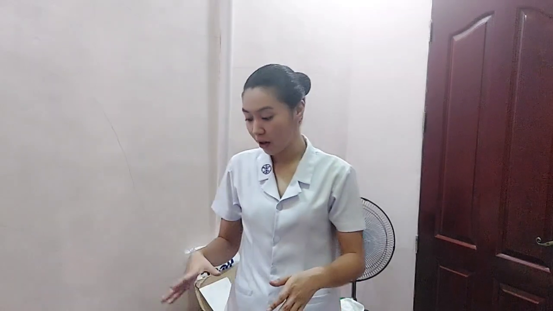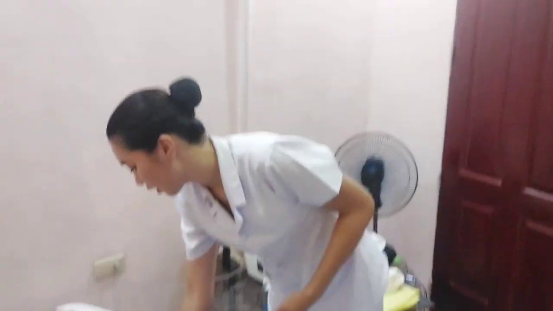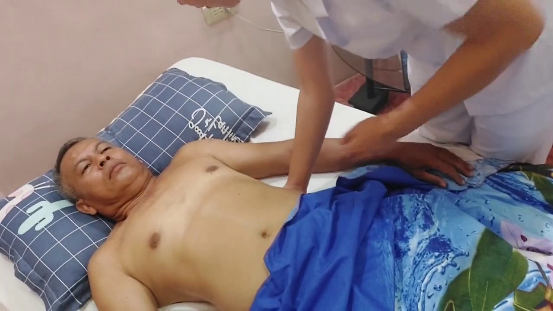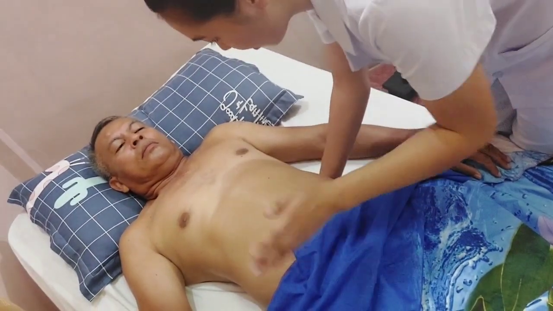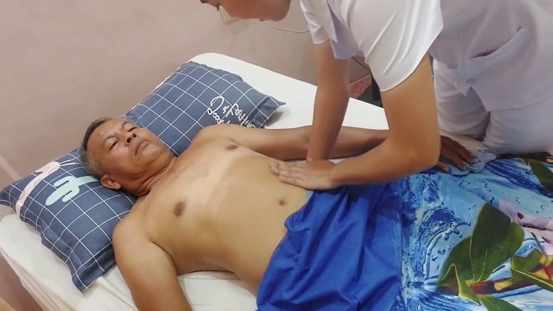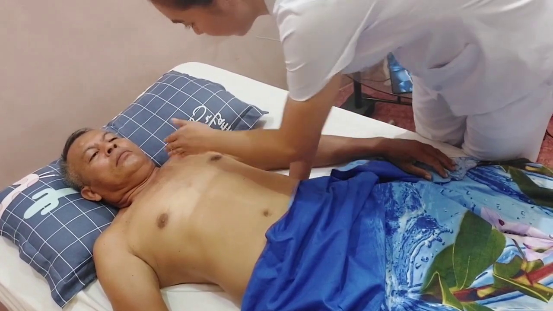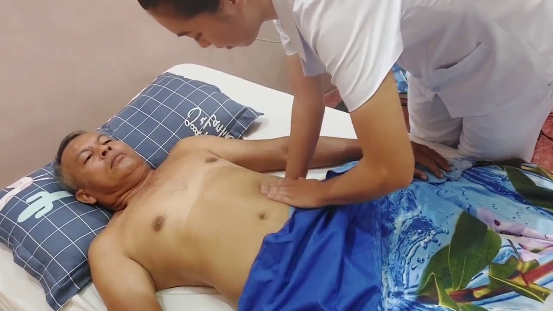Next thing that I'm going to palpate now is for the kidneys. Since I'm on the right side of my patient now, I'm going to first palpate for the right kidney. In palpating for the right kidney, I'm going to place my left hand posteriorly on the flank, in the posterior flank, like this. This is for support. And then I'm going to place my right hand here, at the mid-clavicular line, just below the costal margin.